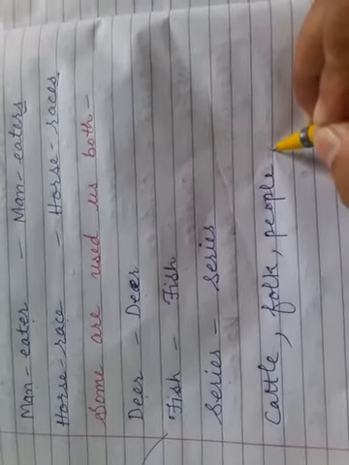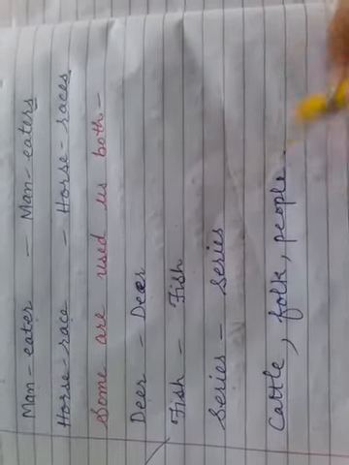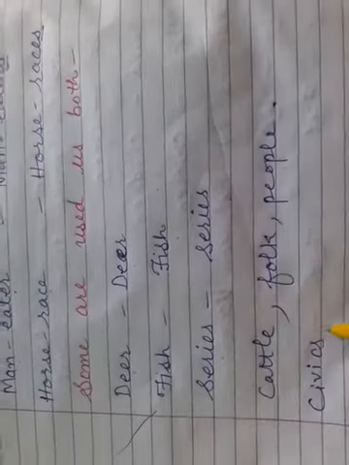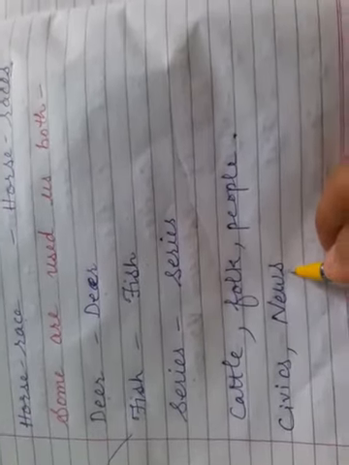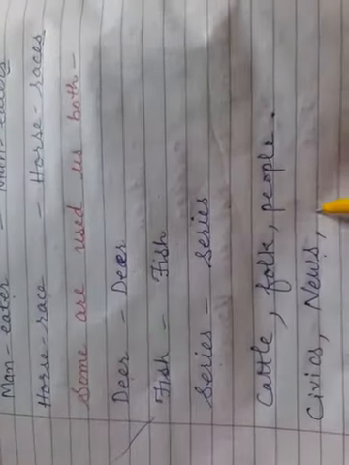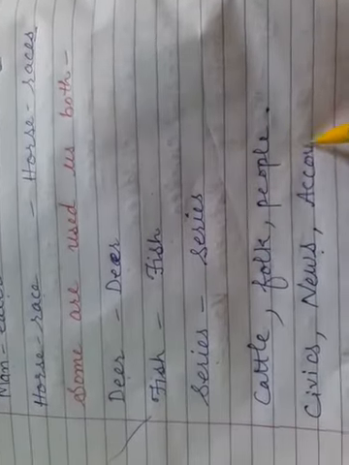Students, some nouns are singular but seem plural, like news. News is singular but seems as if it is plural. Accounts, etc. I think you all have understood it clearly.